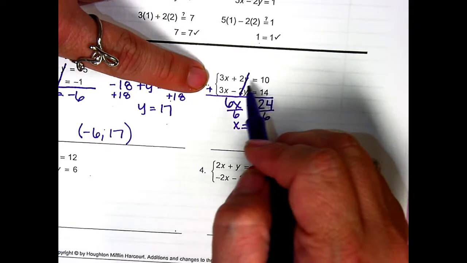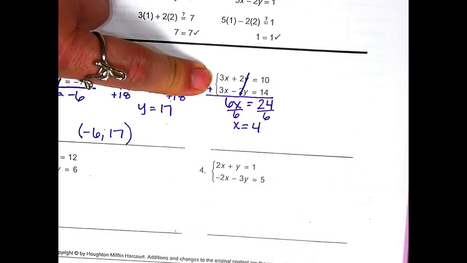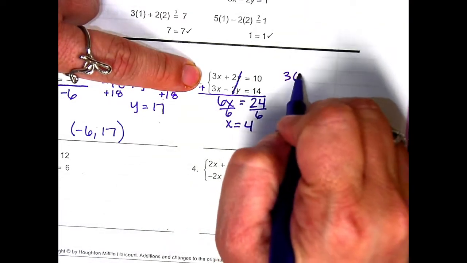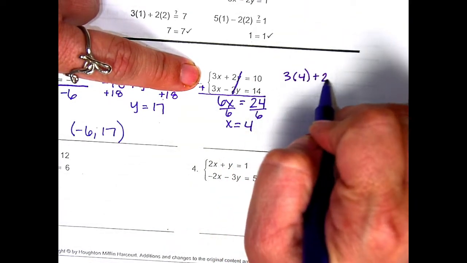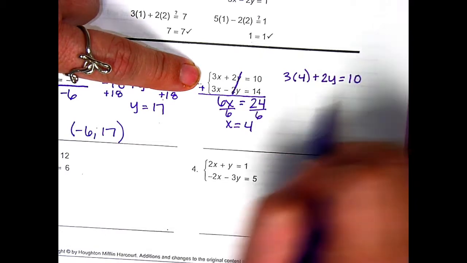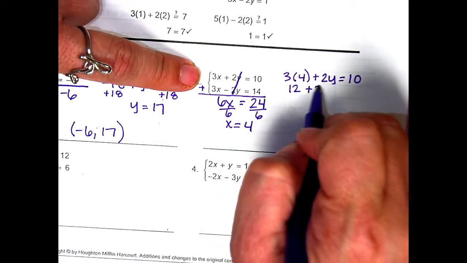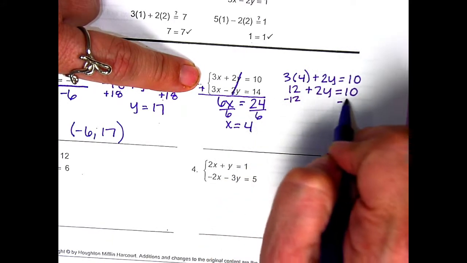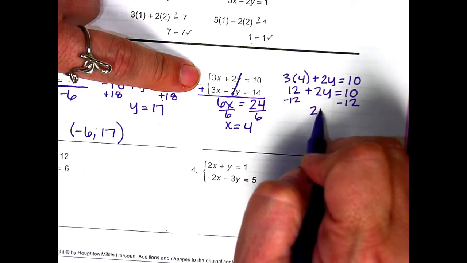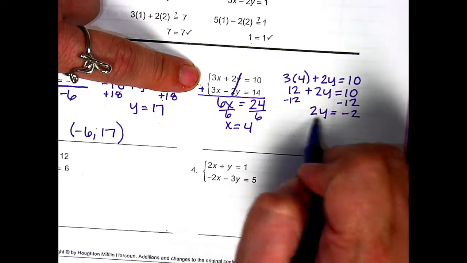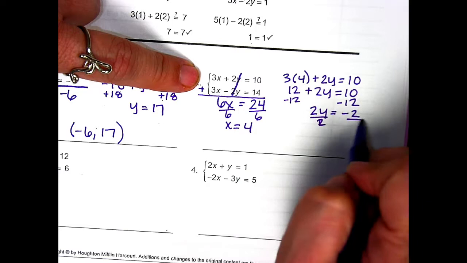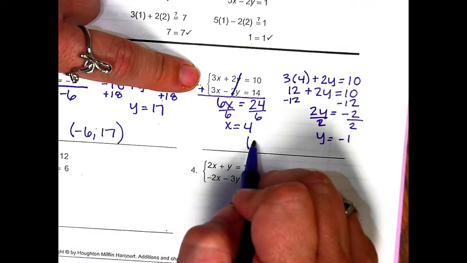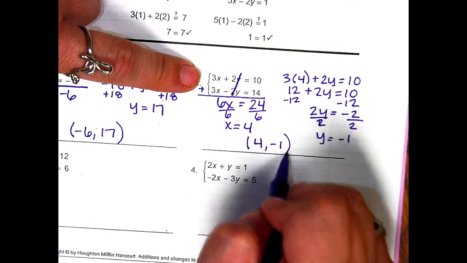I'm going to substitute my 4 in, and this time I'm going to use the first equation. So I have 3 times 4 plus 2y equals 10. So I have 12 plus 2y equals 10. Subtract 12. So 2y equals negative 2. Divide by 2. And y equals negative 1. So my answer is the ordered pair 4, negative 1.